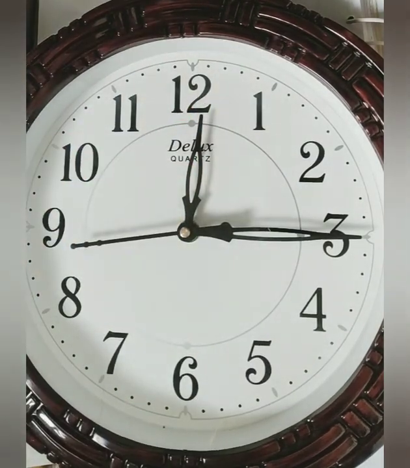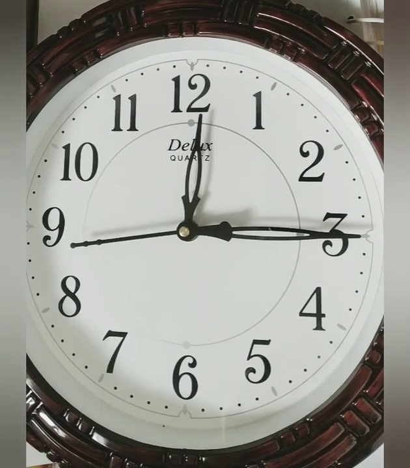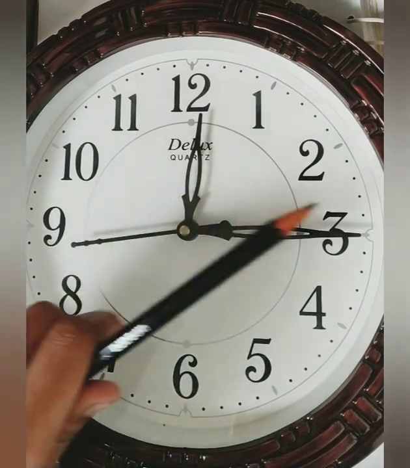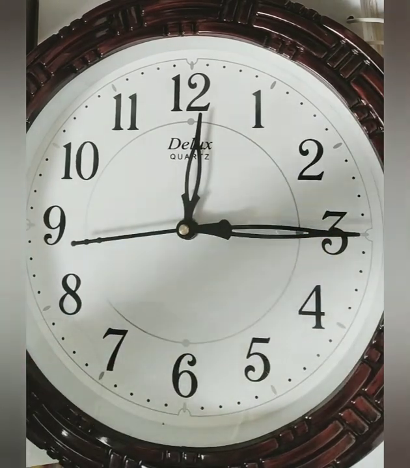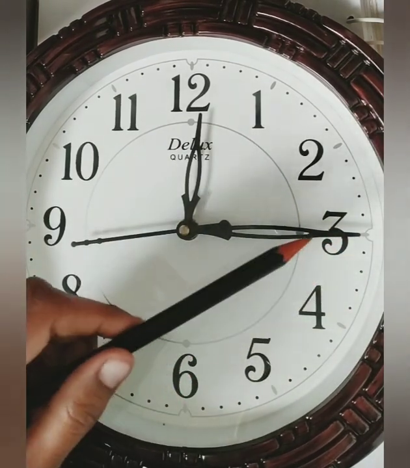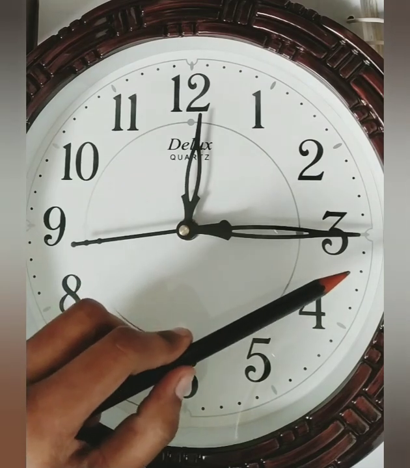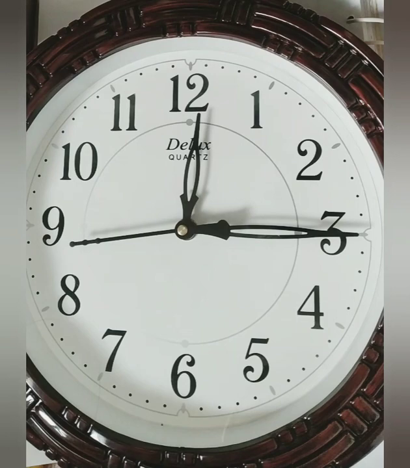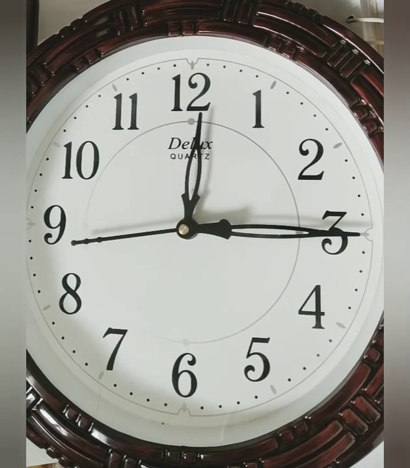So now we can say time is what? Quarter past 12. Quarter past 12, or in other way 12:15. You know why am I taking here 15? Recently I taught you when we multiply by 3 by 5, 3 fives are 15. So that's why we can say time is here 12:15.